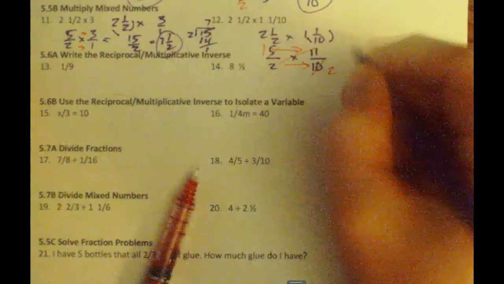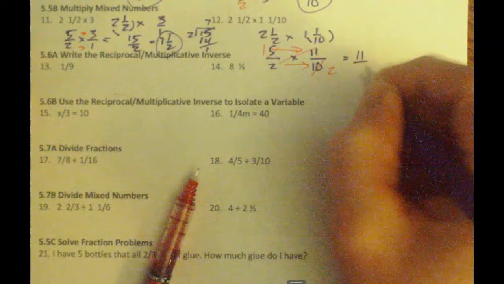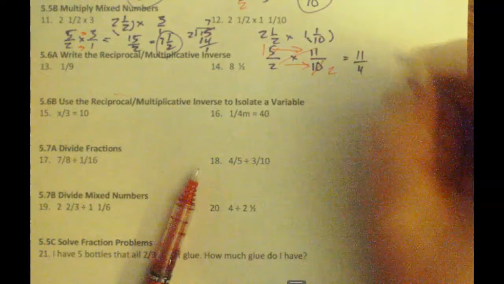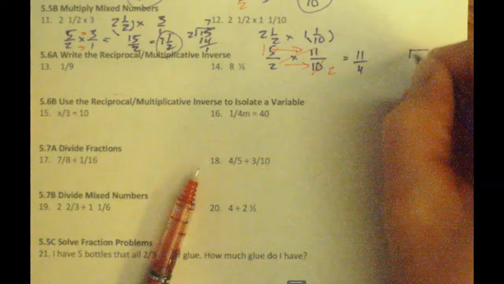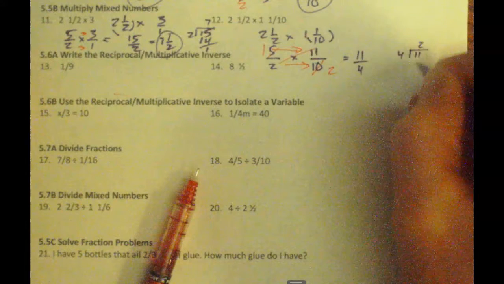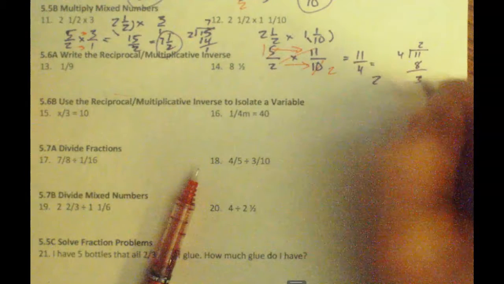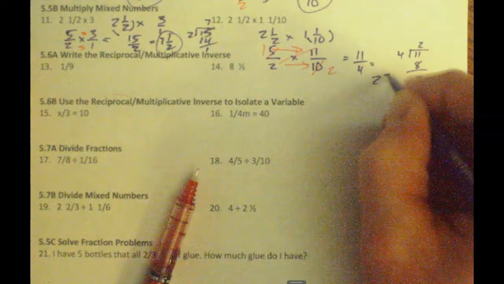So we have 1 times 11 equals 11, and 2 times 2 is 4. So we have 11/4, so that's 11 divided by 4. It goes in there 2 times, which would be 8. You have 3 left over, so there's your answer: 2 3/4. 2 and 3 out of 4.